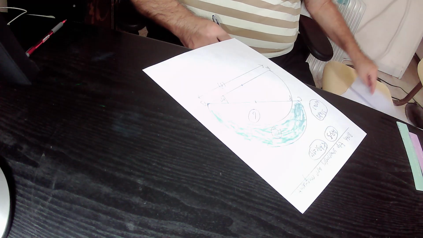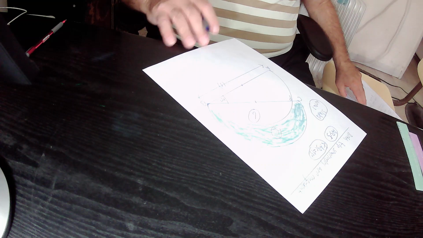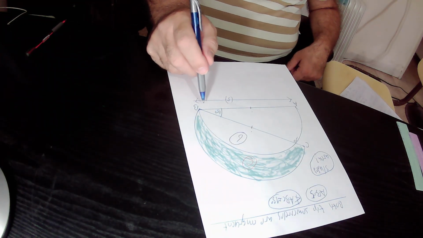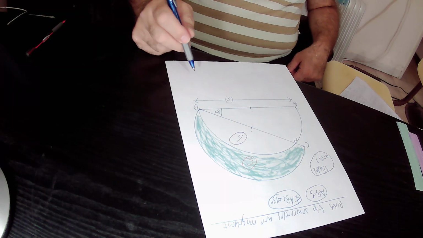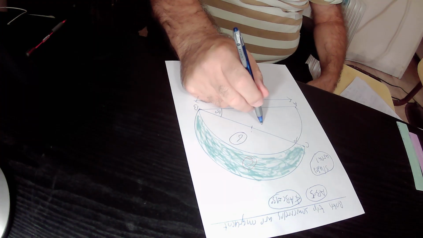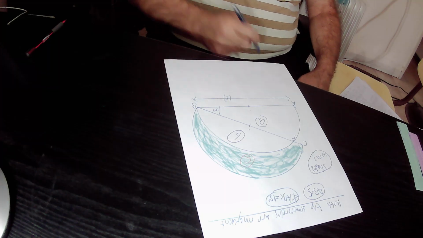And finally, we define the size of this shape BPA or APB as A. That is to say, it is equal to A square units in its size according to our definition.